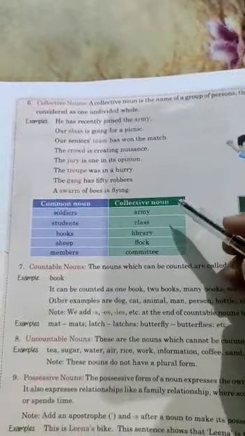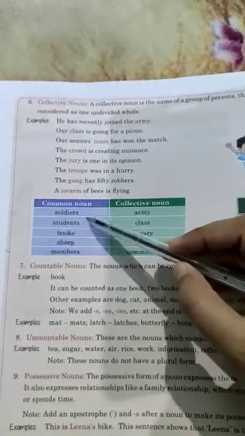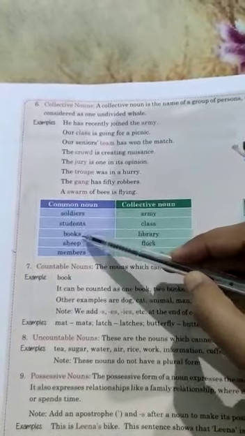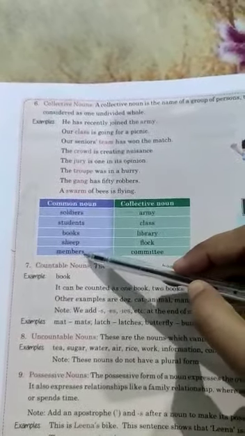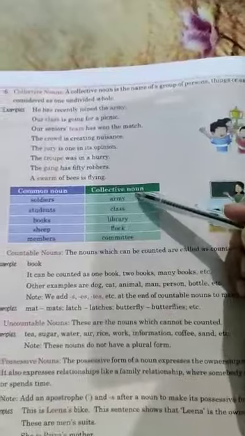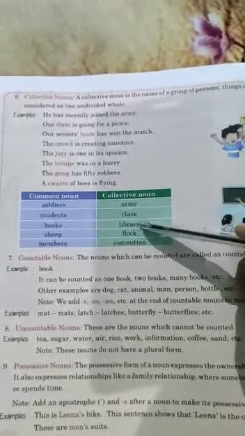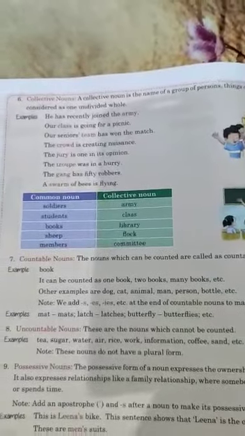Let's read this table. Under common noun we have soldiers, students, books, sheep, members. And under collective noun, army, class, library, flock, committee.